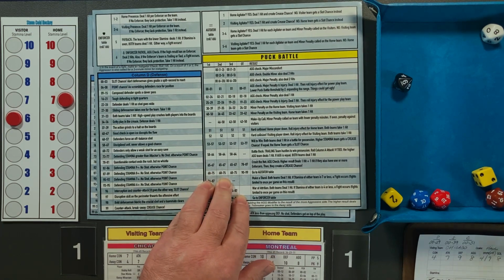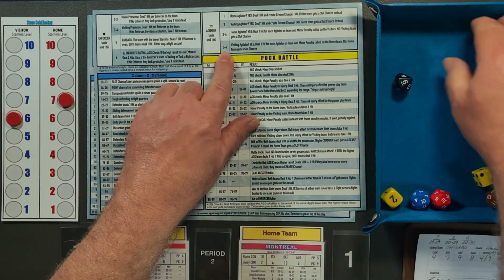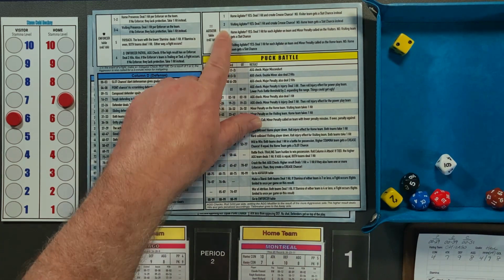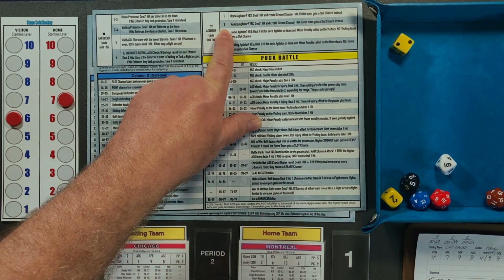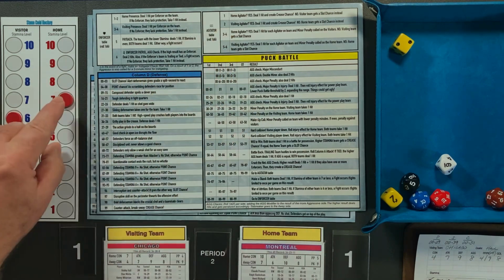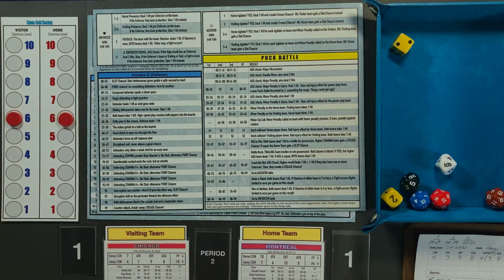Go to the agitator table. So now we come to this table. We roll a D6. A 2, visiting agitator. Yes, we do. Deal 1 hit and create a crease chance. So Chicago is going to get a crease chance.